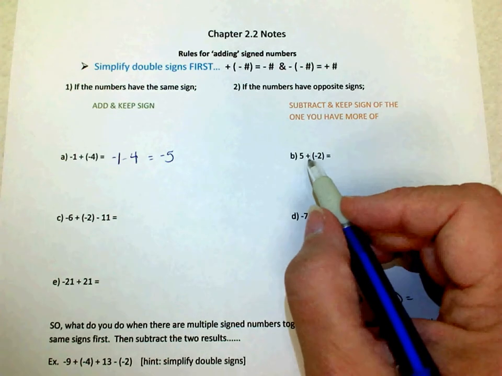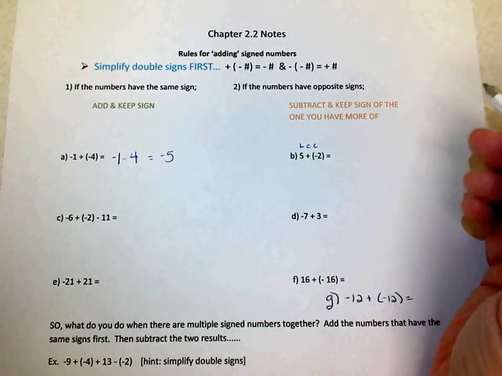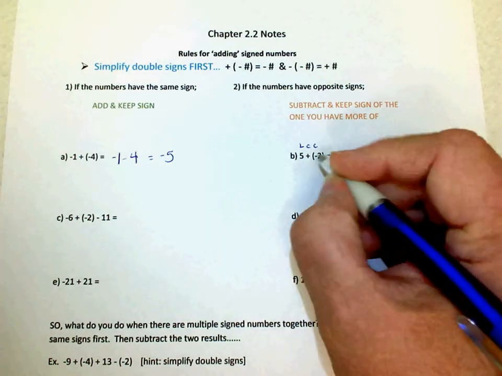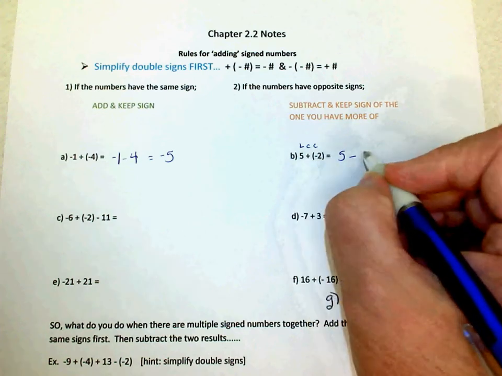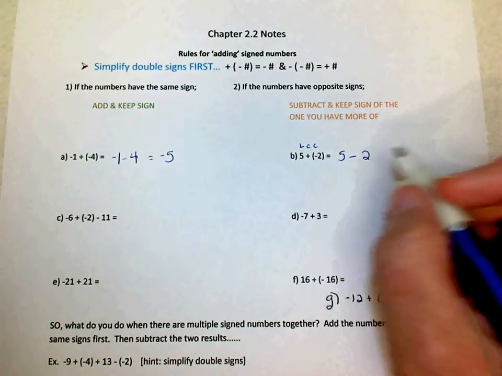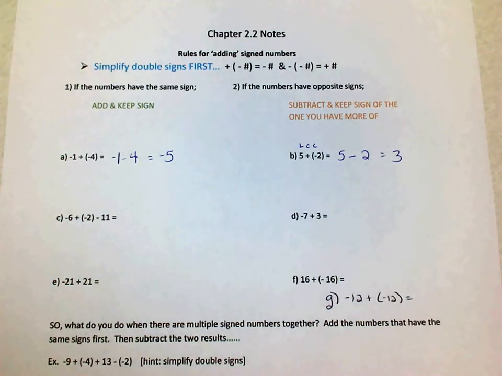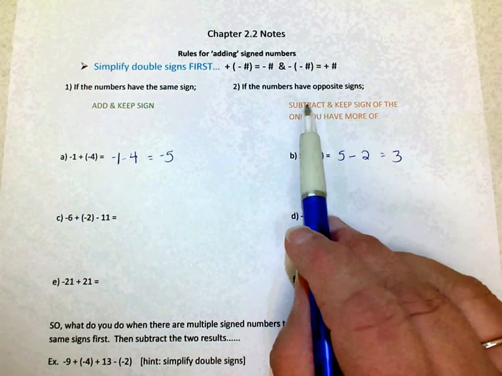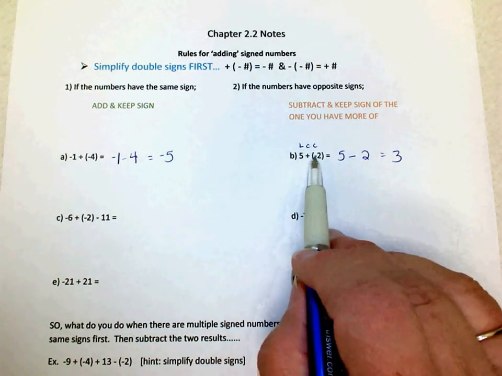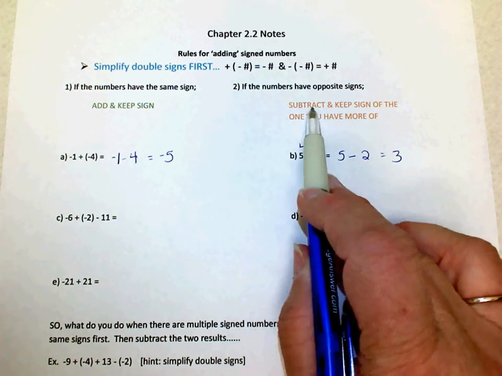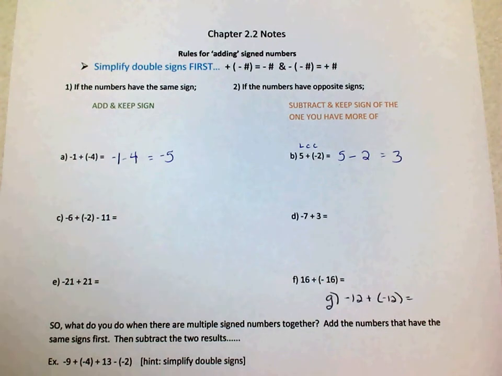Alright, 5 plus a negative. Leave it, change it, change it. So 5, instead of plus, minus, instead of -2, +2. So 5 minus 2 gives us a 3. Another, using this rule, we could have just said, okay, they have opposite signs, so we have to subtract. We've got more positive numbers, so our answer is positive. Alright?